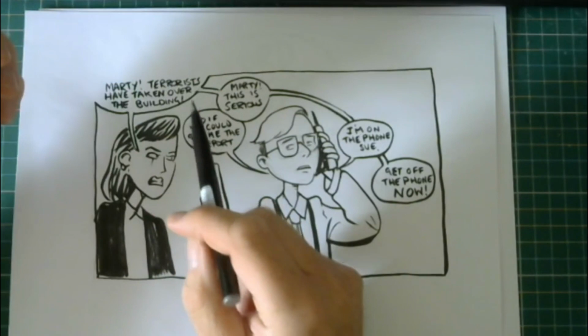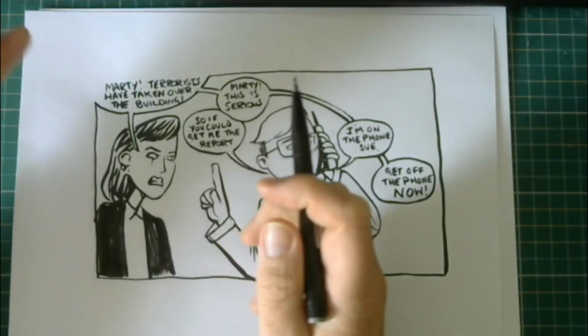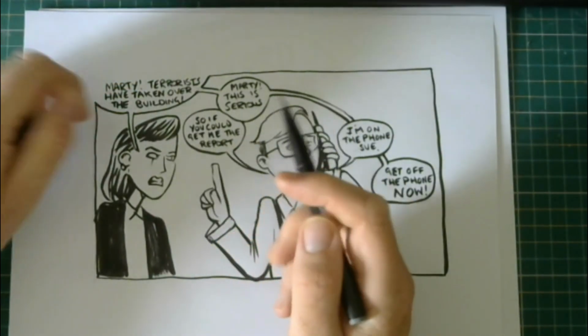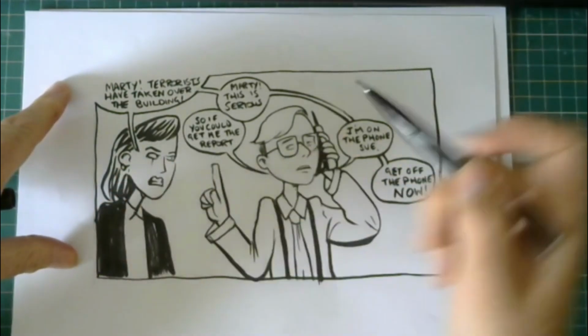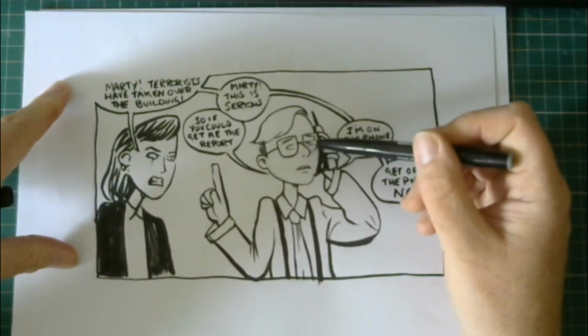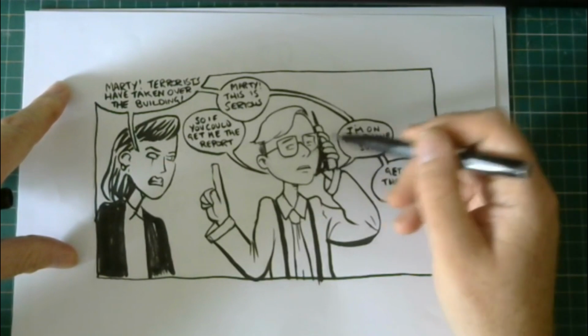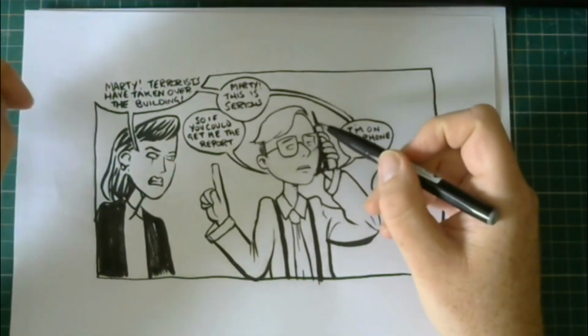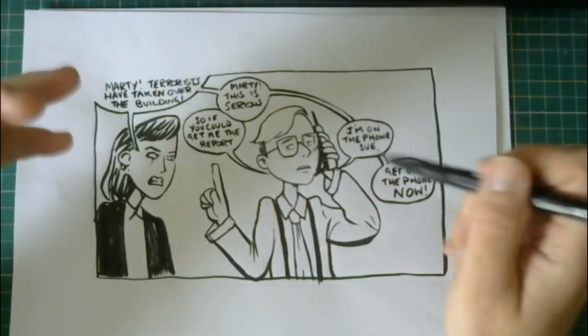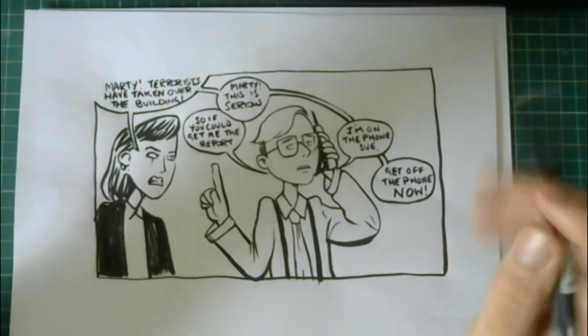She should be crying. She should be sad and terrified. Terrorists have taken over the building. As the dialogue progresses, and Marty's not really paying any attention, or even seemingly caring about the fact that the building has been taken over by terrorists, she should get angry. Get off the phone now.